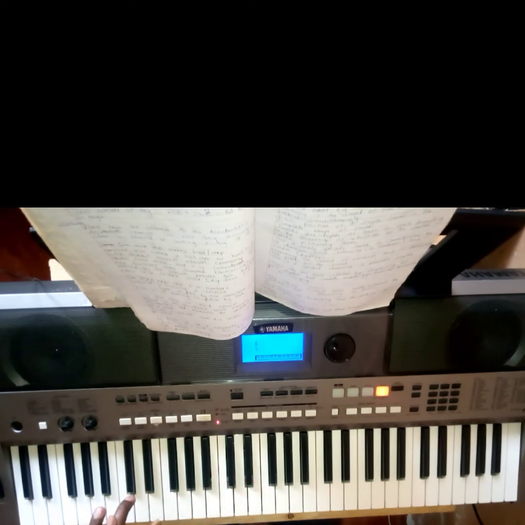It can be called a sharp or a flat, depending on the direction we are coming from. If I move from here to here, that is a sharp. If I move from this note to this note, that is a flat. Sharp, flat. Sharp, flat.